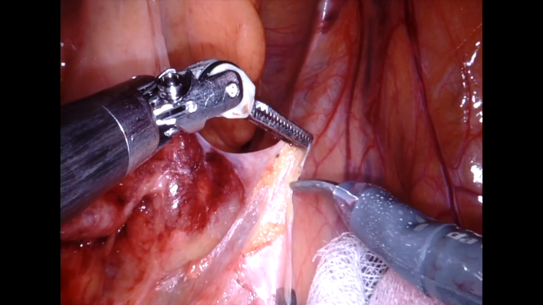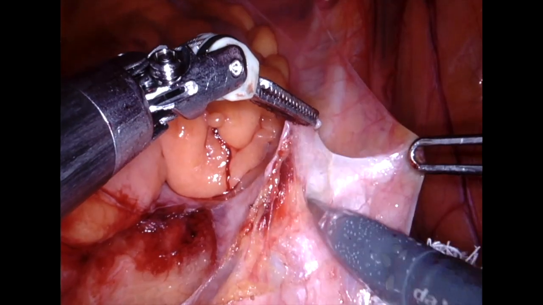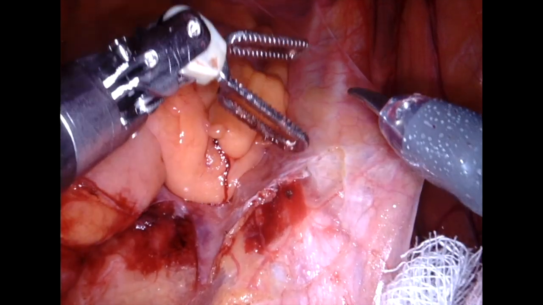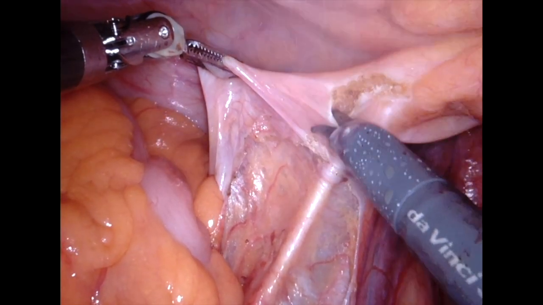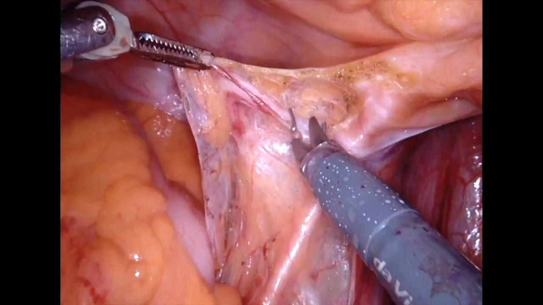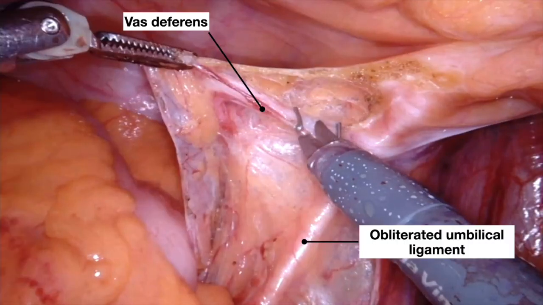The peritoneal cut is extended laterally onto the right side and towards the obliterated umbilical ligament. The right side vas deferens comes into view, which is then clipped and divided.